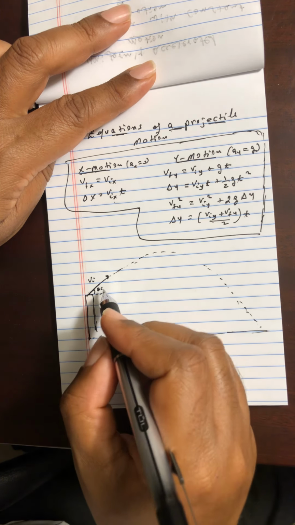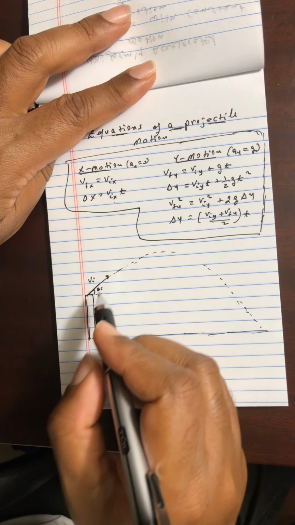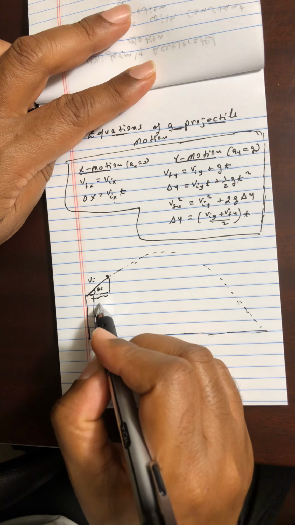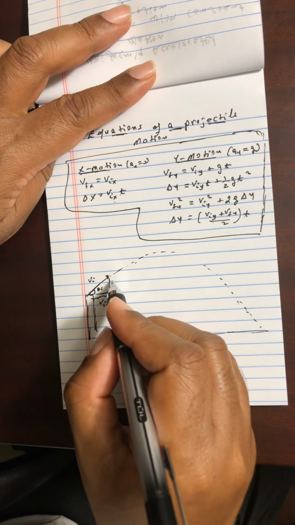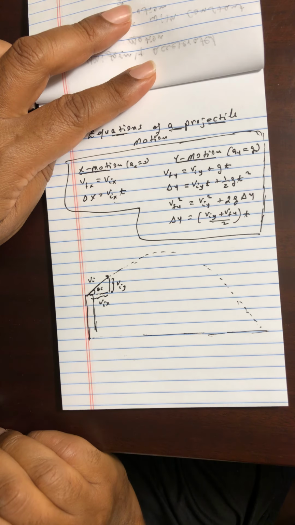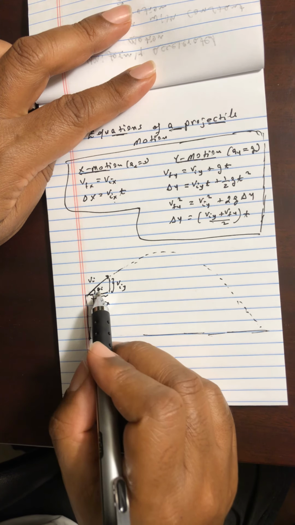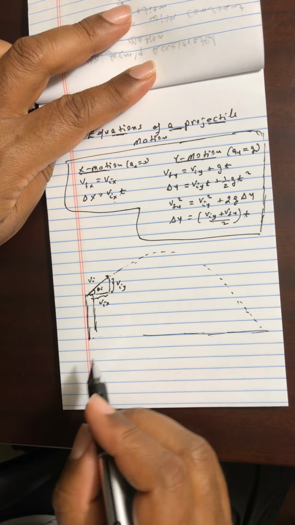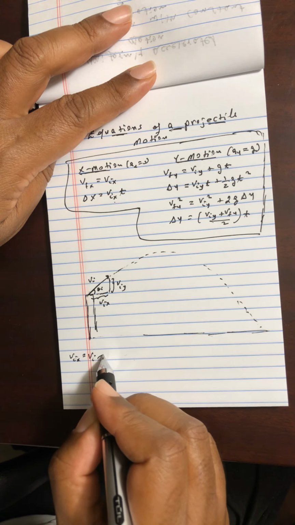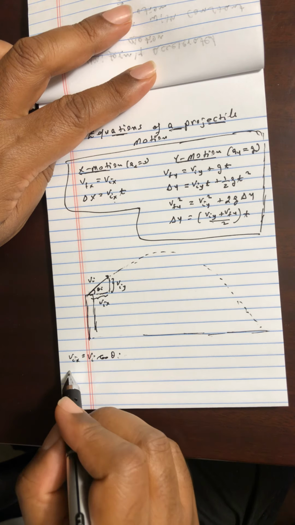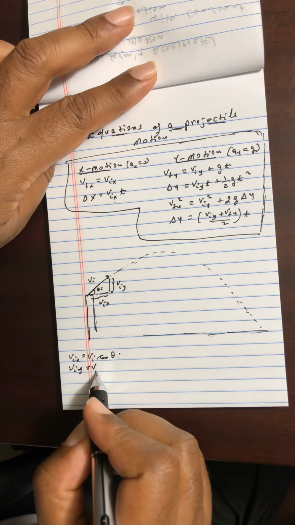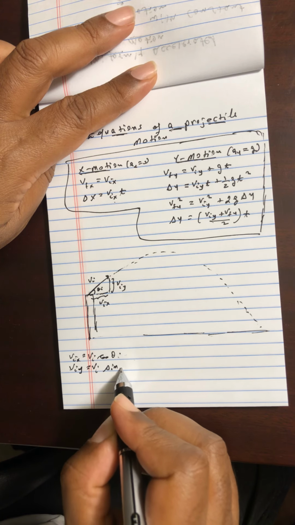So this is our initial velocity. This over here is the x component of the initial velocity, and this over here is the y component of the initial velocity. If you know the angle, you can calculate them with the following: vix is vi times cosine of theta i, and viy is the speed times the sine of theta i.